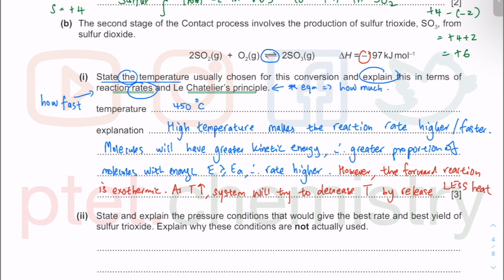And when you release less heat, you're going to favor the backward side, because when you favor the forward reaction, it will release more heat. So to release less heat, you will favor the left-hand side. So therefore, equilibrium shifts to the left, and therefore it will favor the backward reaction.